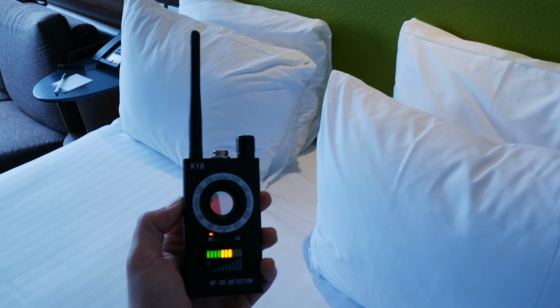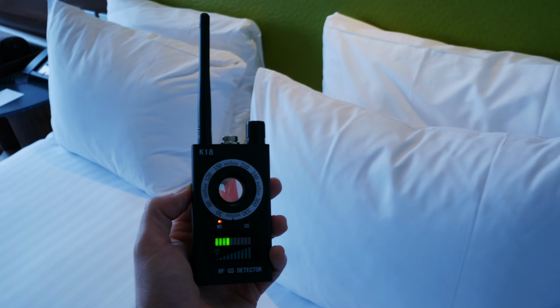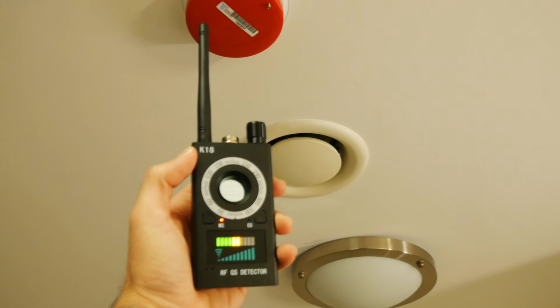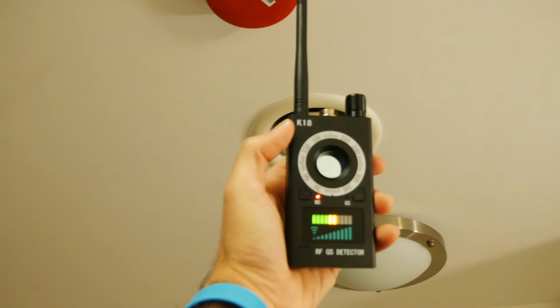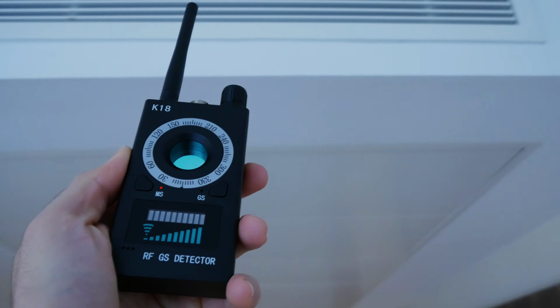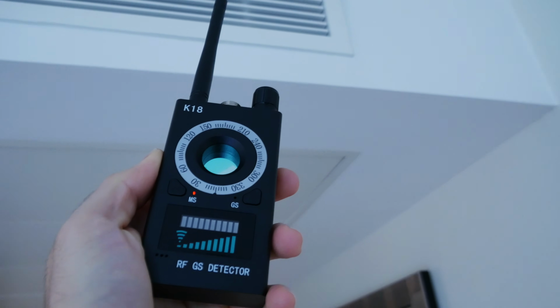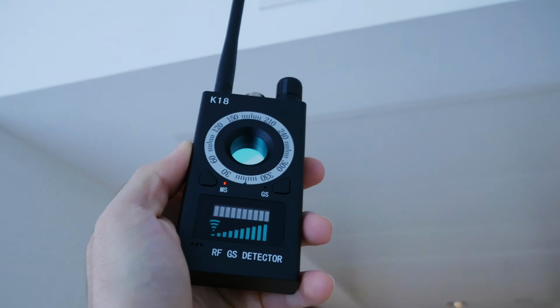Now you want to put your phone in radio mode and turn your laptop's Wi-Fi off. Ideally, you're doing this right when you've entered the room, so you just checked in, put your stuff down, and now you're doing the bug sweep. You want to wave this around any outlets, lamps, and vents. Like I said, any openings where somebody could place a camera or a small microphone, that's where you want to use one of these things.